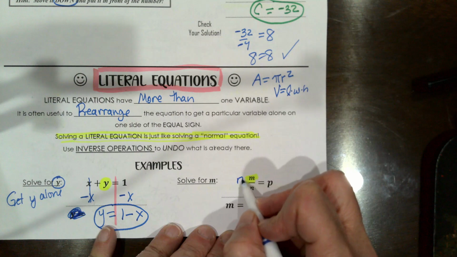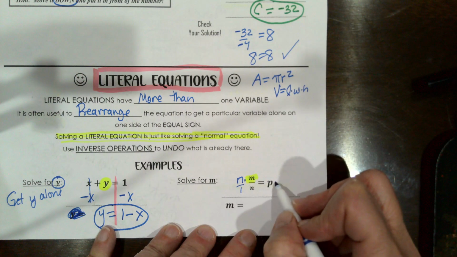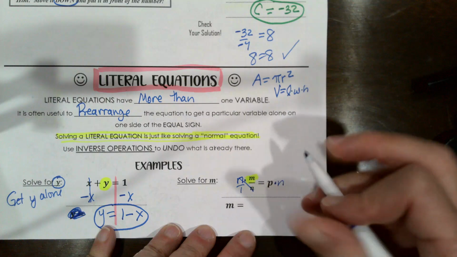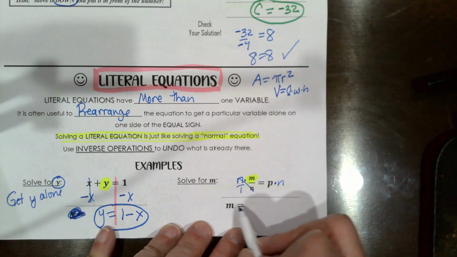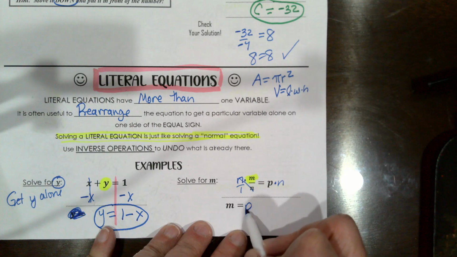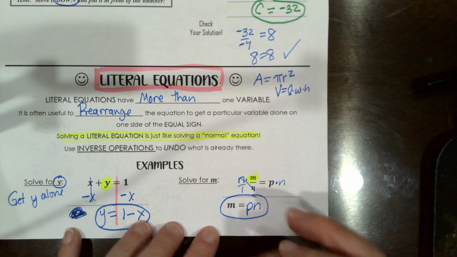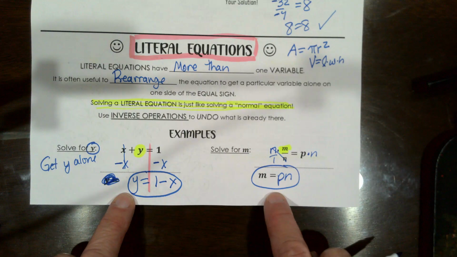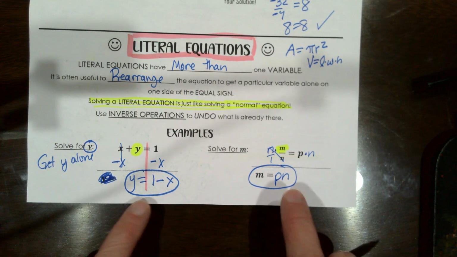So multiply this side times n. You might want to put over 1 times n. The n's will cancel, just like the numbers canceled up here. And we get m is equal to p times n. And we're done. Okay? So same procedure, it just looks a little weird and you're not used to it.